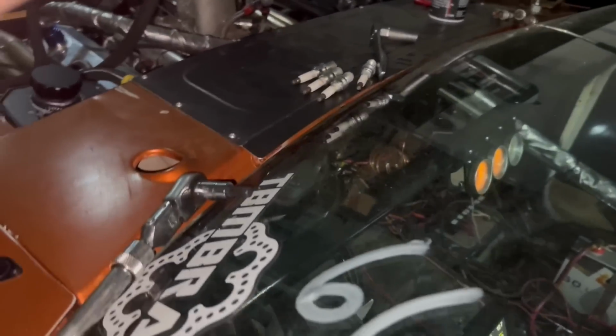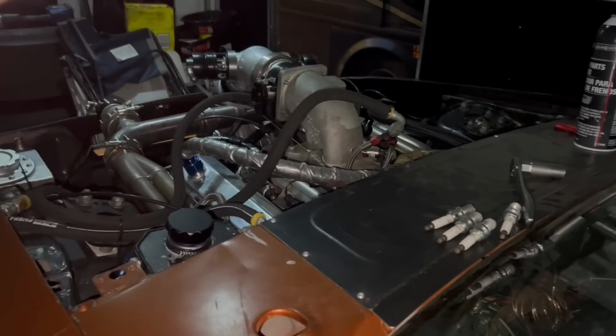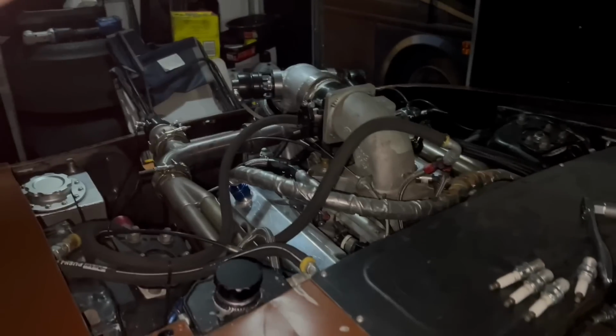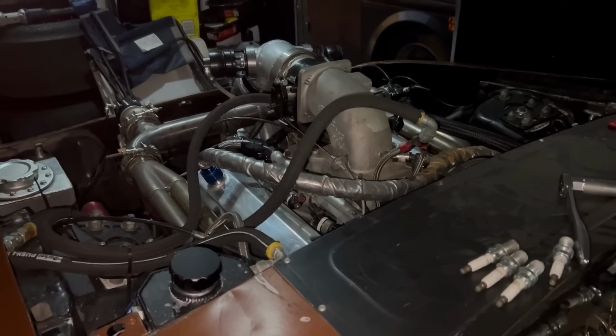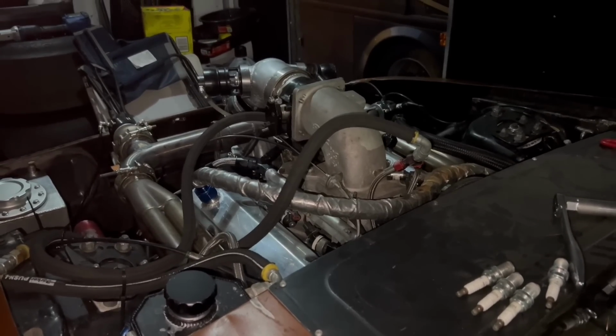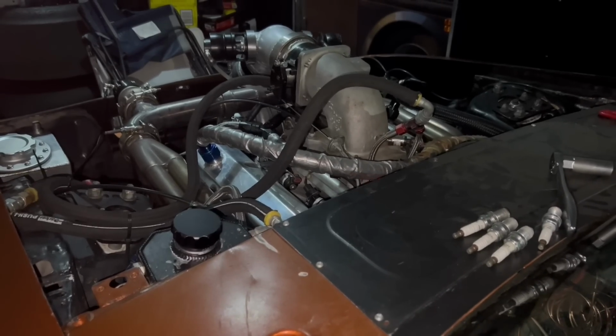Okay, so let's try it. I think what I'm gonna do is turn the ignition off. I'm gonna turn it over just to make sure that it is not hydraulic again. Okay, you can hear the missing tooth on the flex plate. Okay, come on.